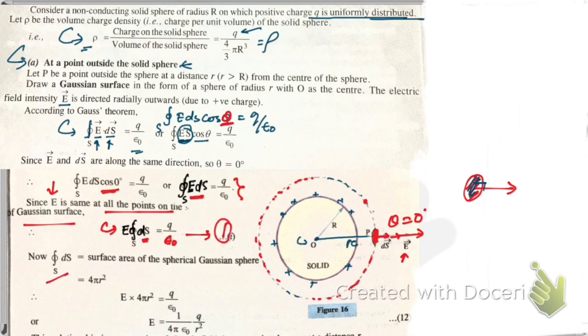Now the surface integral of dS is equal to the surface area of the spherical Gaussian surface, and that is equal to 4 pi r square. We have taken the radius of this Gaussian surface as small r, and the total surface area of a sphere is 4 pi r square. So the surface integral of dS is going to be equal to 4 pi r square.